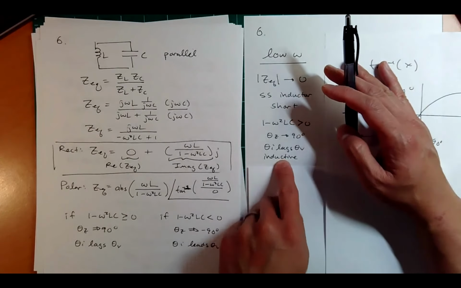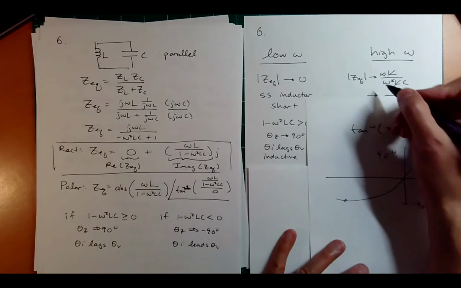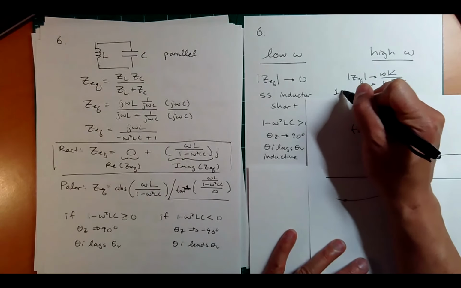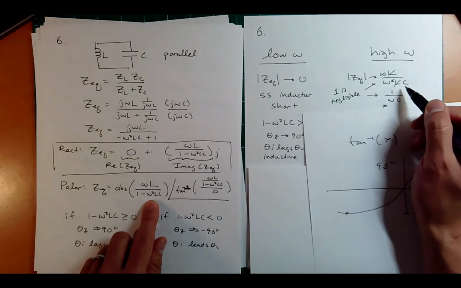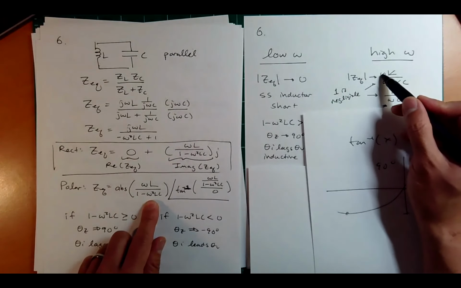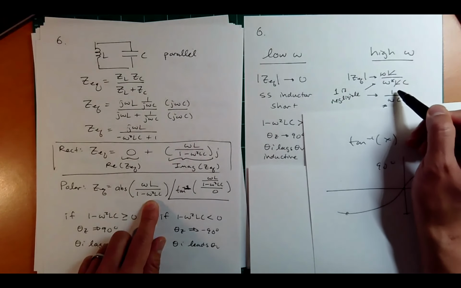At high frequency, this becomes like the short, and that becomes an open circuit. Okay, nice. So in that case, at high frequency, what do you see? This is a little bit tricky. We get this 1 being negligible, so we get an omega L over an omega squared LC. An omega L cancels, so we get 1 over omega C.